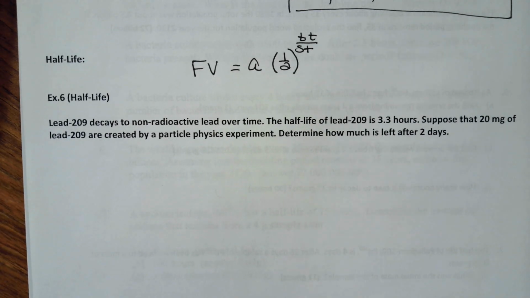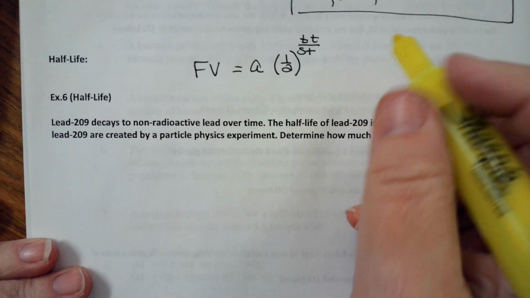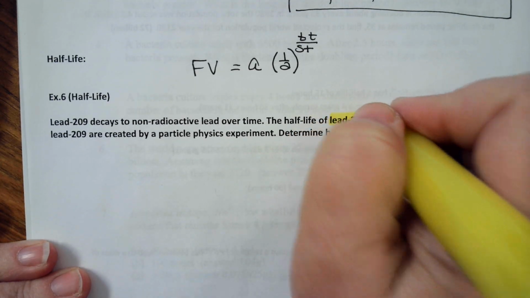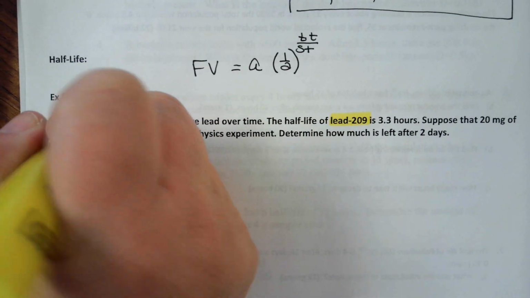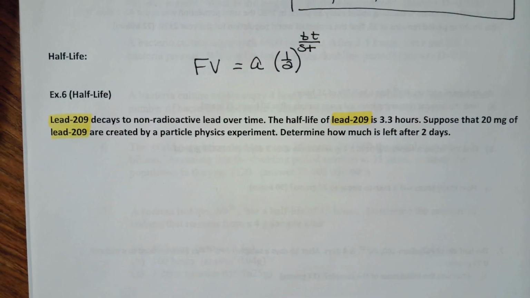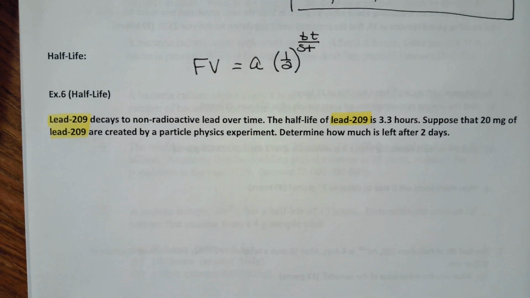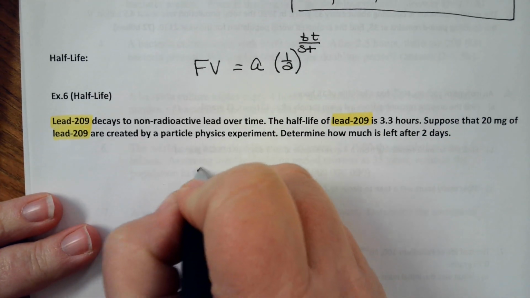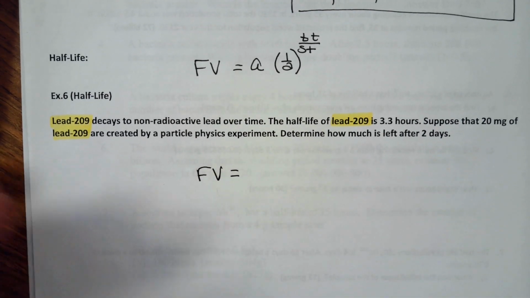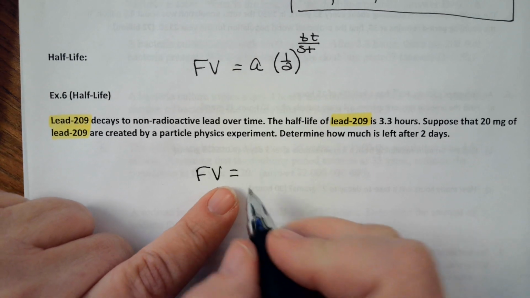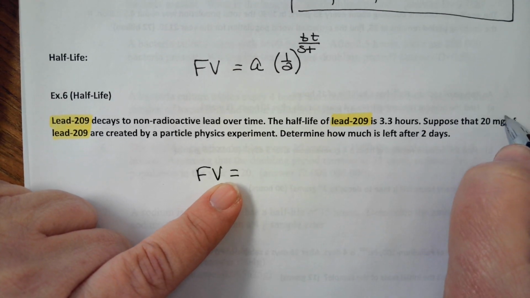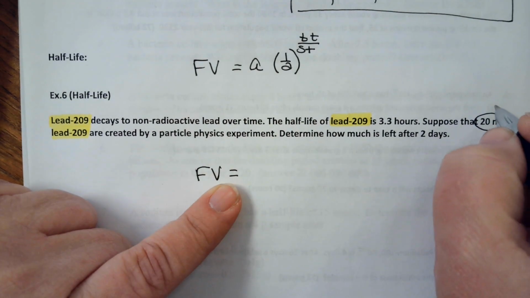All right, now you're going to find a lot of times with half-life, we're going to deal with substances that have a number in their name. Okay, that 209 is not part of the problem. It is simply a name. That's it. So you'll never put that 209 in your problem. So make sure you don't put the number that's in the name of the particle or the substance in the problem. All right, so our future value, or final value, however you want to call it, is equal to our initial amount. All right, so we started with 20 milligrams. Okay, so that's our A value.